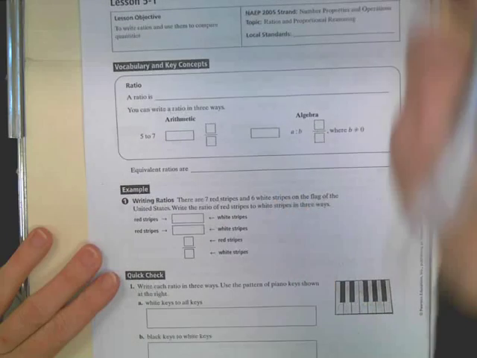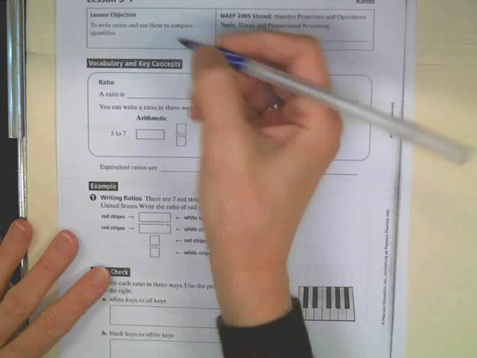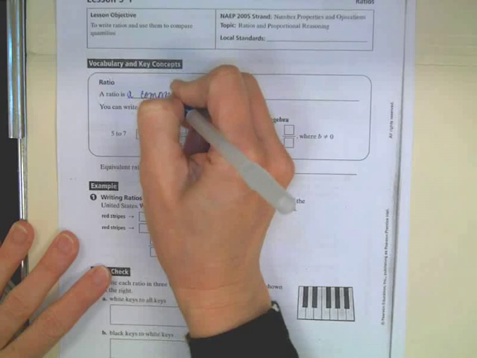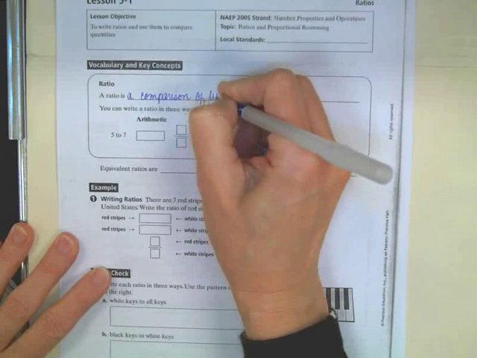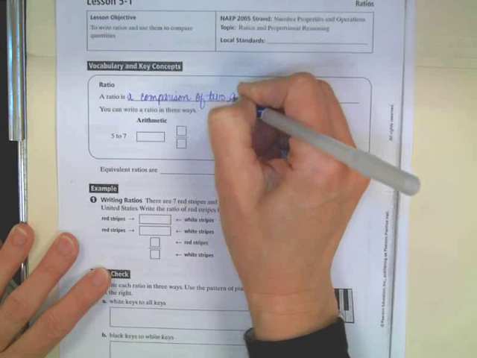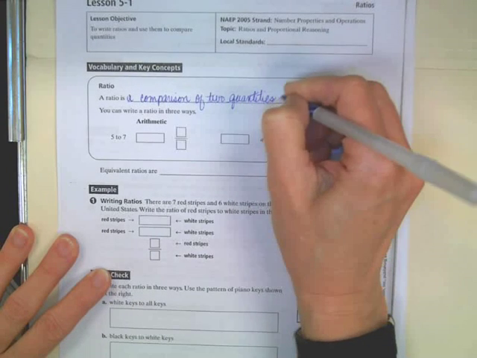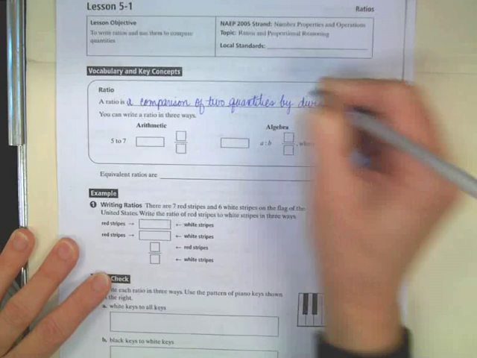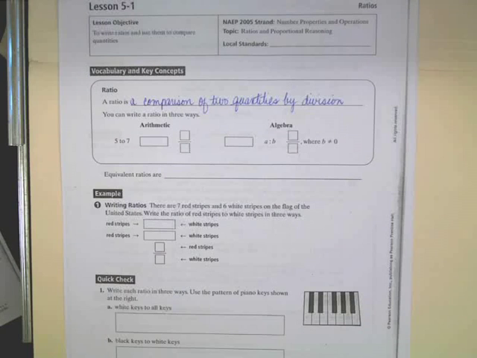First of all, a ratio is, let me enlarge that just a bit. A ratio is a comparison of two quantities by division. Okay? You can write a ratio in three different ways.